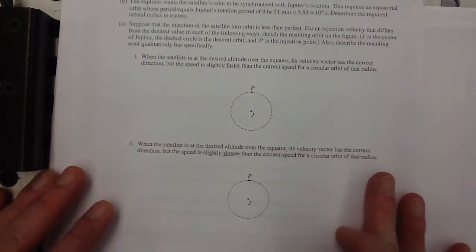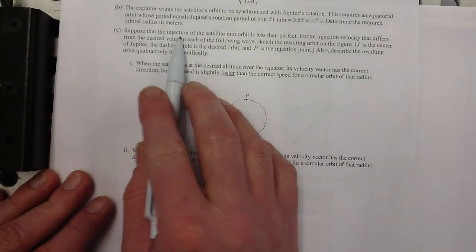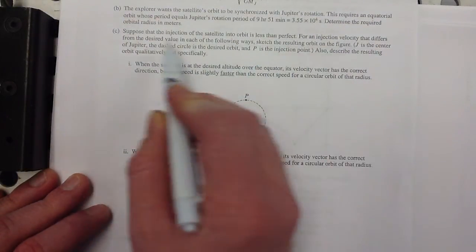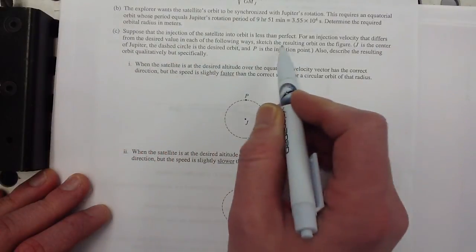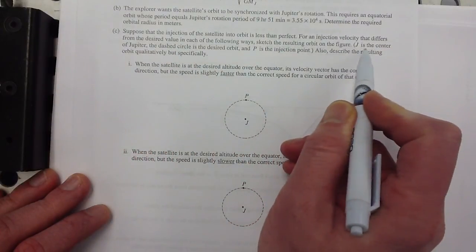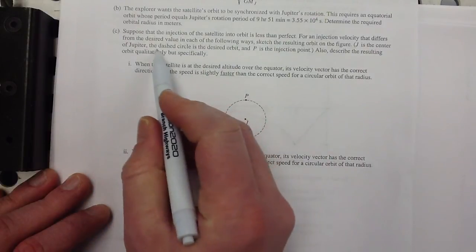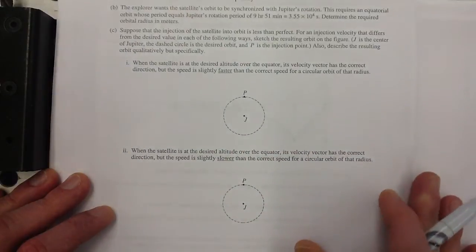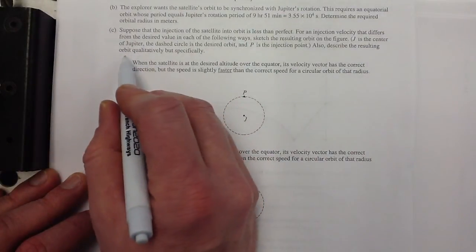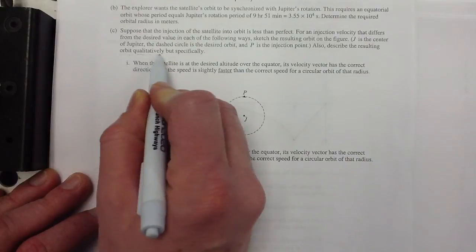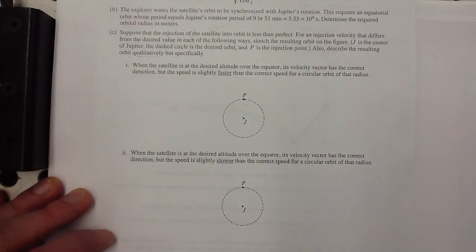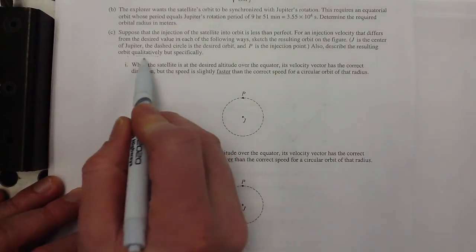And the last part I'm going to do on this sheet itself. Suppose that the injection of the satellite into orbit is less than perfect. For an injection velocity that differs from the desired value in each of the following ways, sketch the resulting orbit on the figure, where J is the center of Jupiter, the dashed circle is the desired orbit, and P is the injection point. Also describe the resulting orbit qualitatively but specifically. So qualitatively means in words, not with numbers, versus quantitatively.